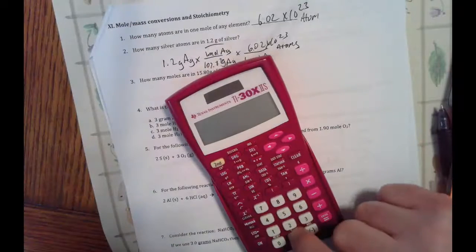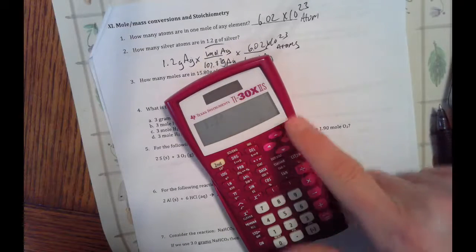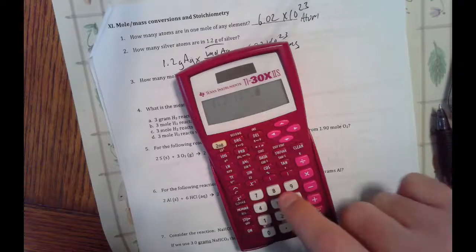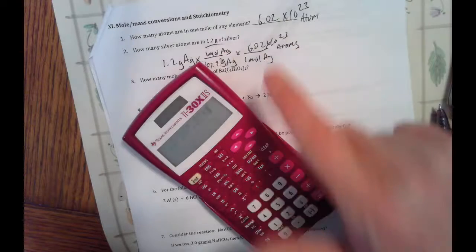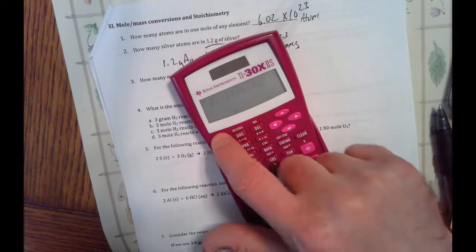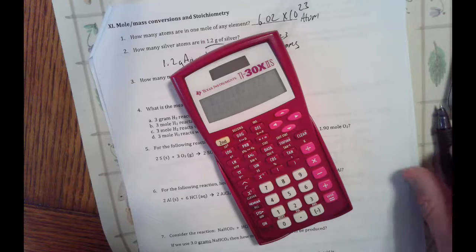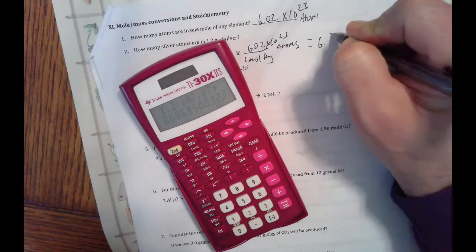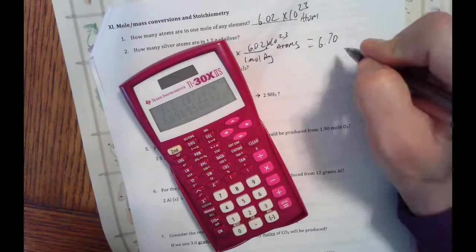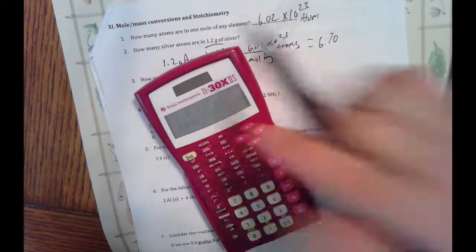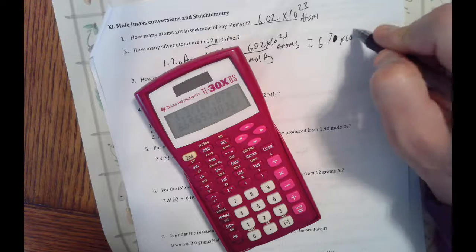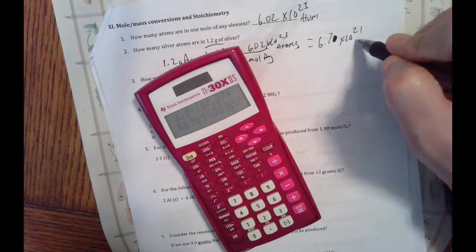Can't do that in the old calculator watch, so we've got to pull out the calculator, and this will be a good example of how to type that in. So 1.2 divided by 107.87 times, since it's on top, we times it by 6.02 times 10 to the 23rd. That comes up to 6.70 because it rounds up. Only 2 significant digits, so 6.7 times 10 to the 21st atoms.